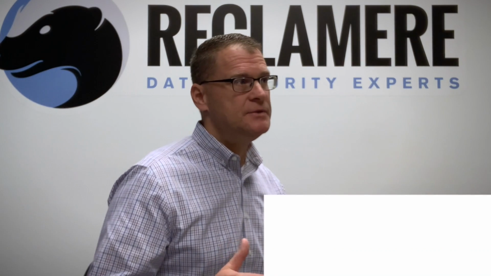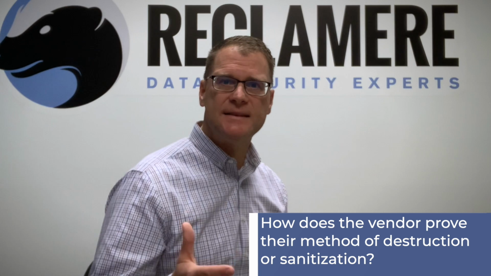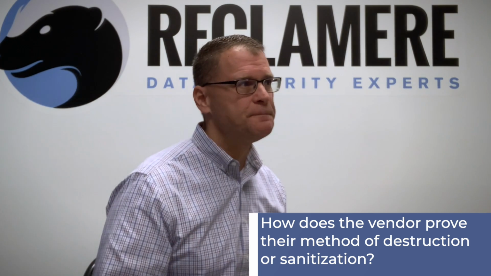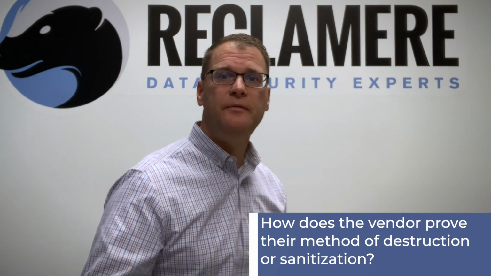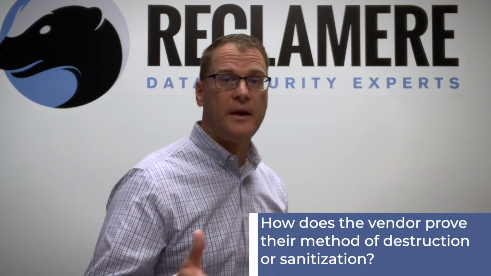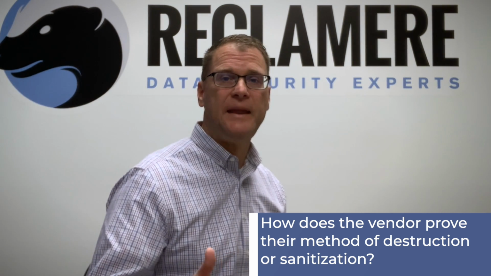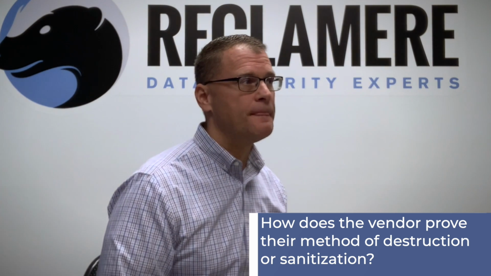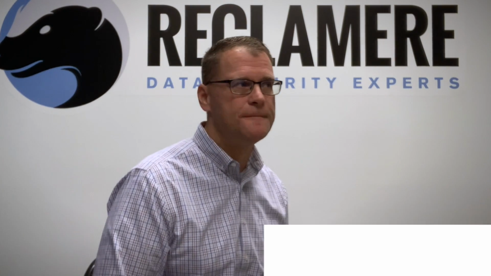Sanitization process. When we start talking about sanitizing drives, not physically destroying them, but sanitizing because they're going to be reused, what's the methodology that they use? But more importantly, what is the way in which they prove to you that the data has in fact been destroyed on that drive? What forensics tools do they use? What data recovery tools do they use? How do they demonstrate that they have in fact been able to sanitize that drive? And prove that to you in a physical report, they should be able to show you.